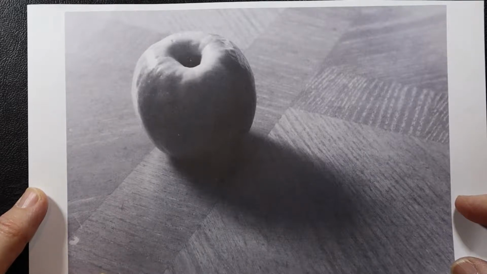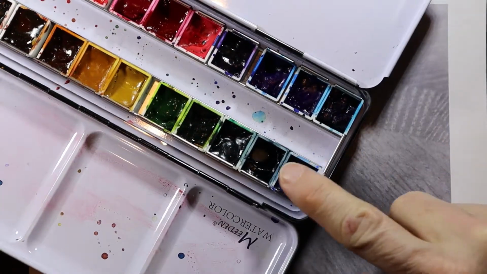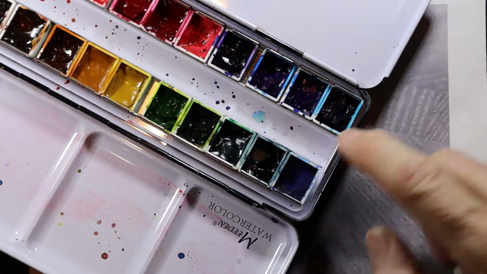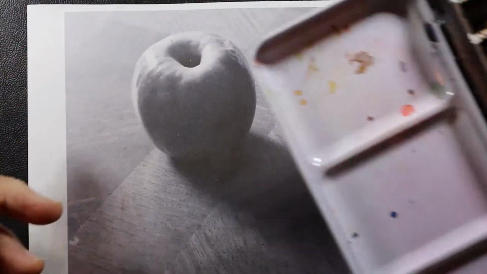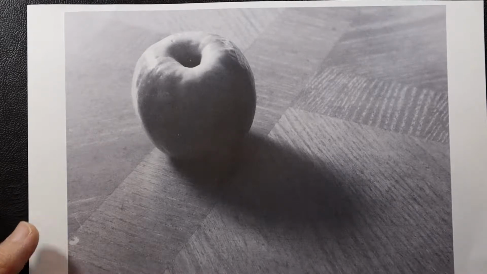I'll be using Mijello Mission Gold paints. I'm going to just be using their Indigo color on my palette, which is maybe a little hard to see here, but it is a bluish tinted black. It looks grayish black, but it's got a little bit of cool blue to it, and I really like it a lot for my gray tone color.